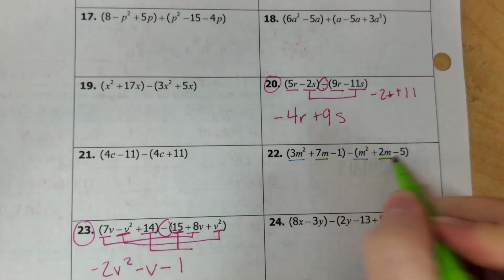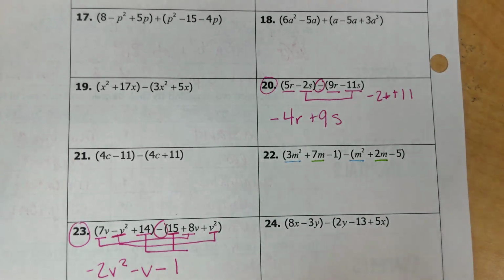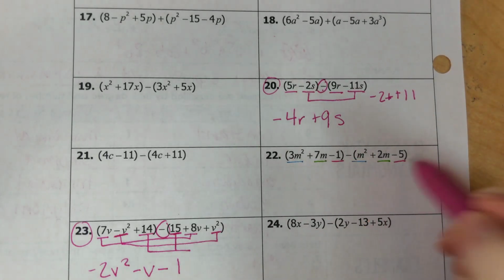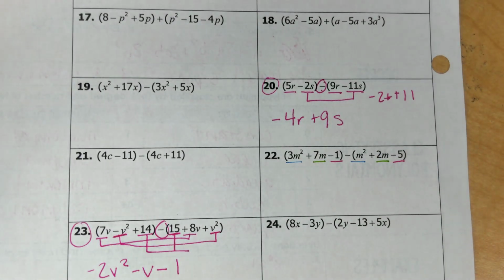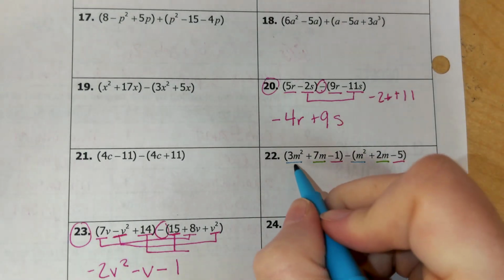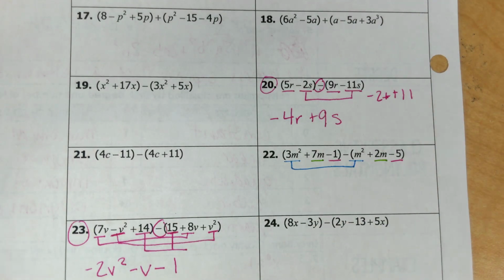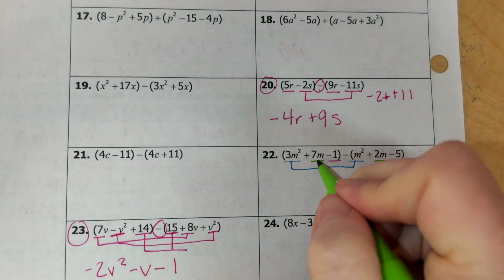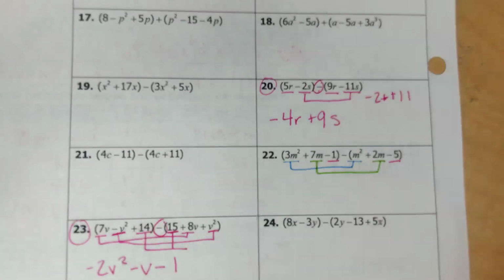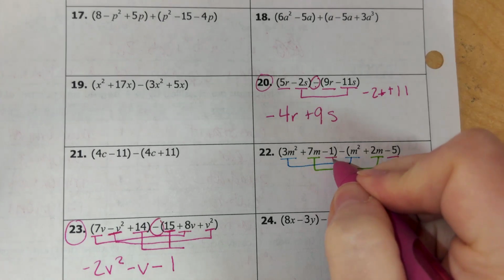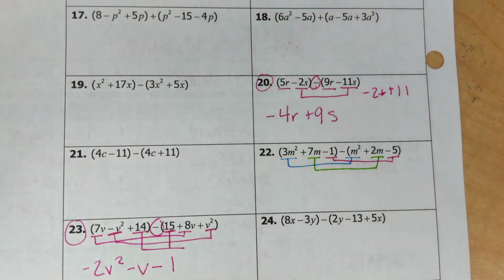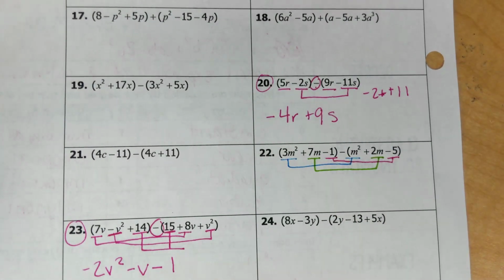I could use green to underline the ones that don't, and then I can use my pink for my constants here. That kind of color codes my like terms, so that way I know that those two go together, these two go together, and then finally the pink goes together. It makes it a little bit easier to see so that it's not all the same color. So that might be something that's helpful as well.